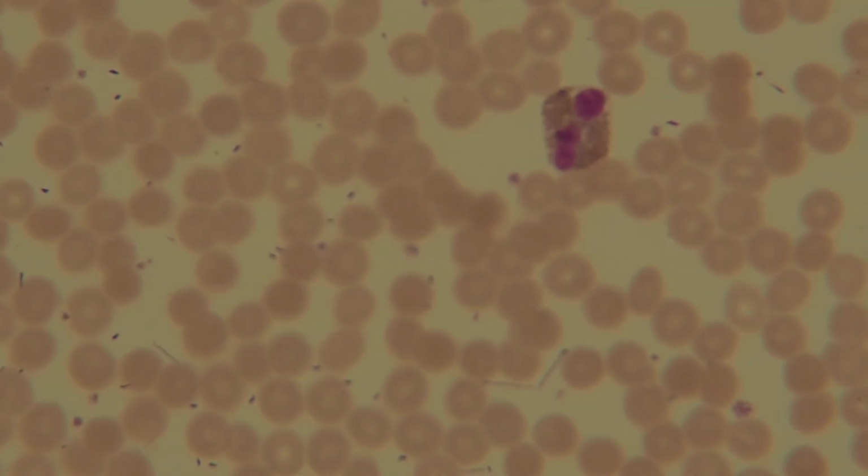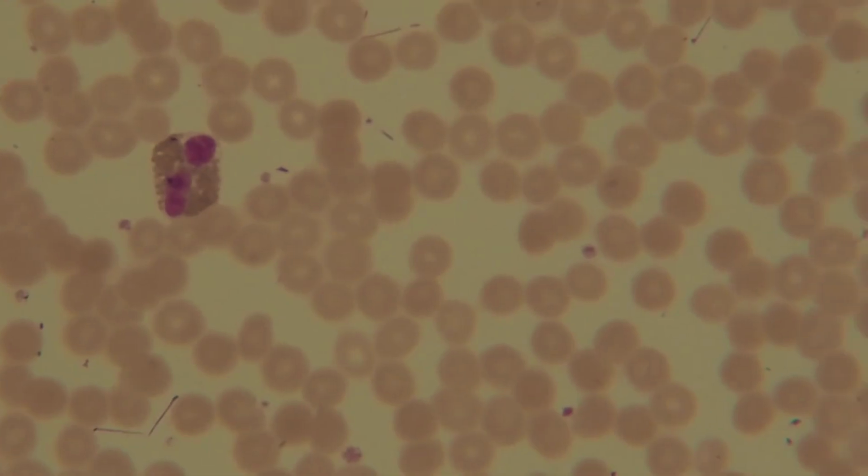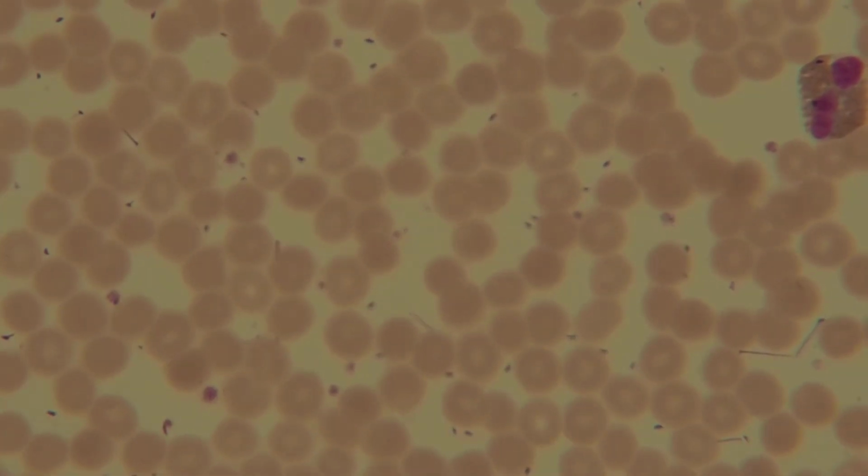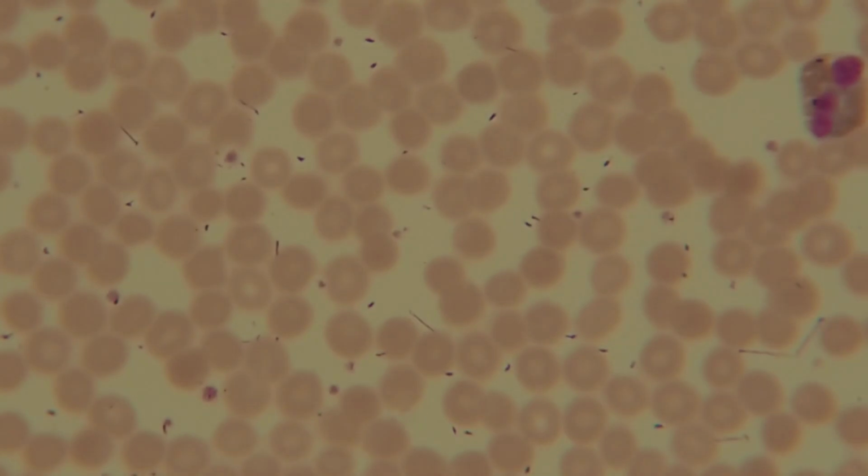So we did 100 cells, we look at the RBCs, we look at the platelets. Some of those dots in this field are actually stain precipitate. They're not platelets. Platelets have a structure, they have membranes, they have granules, and they are at the same level as the RBCs.